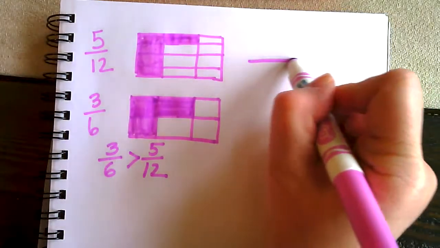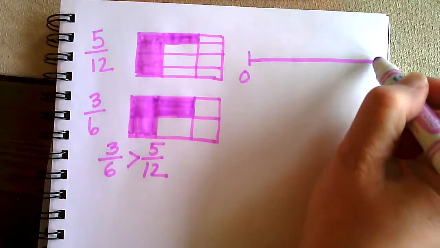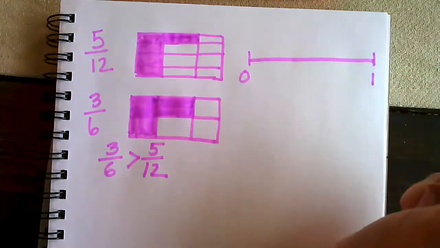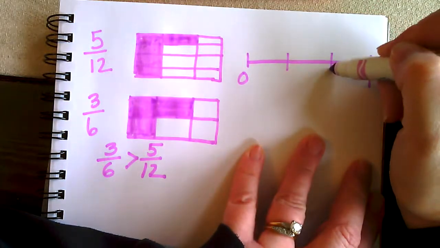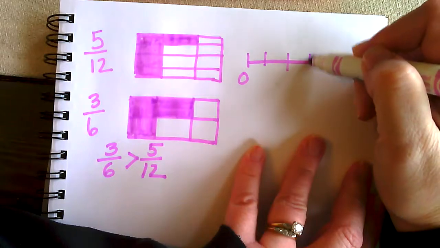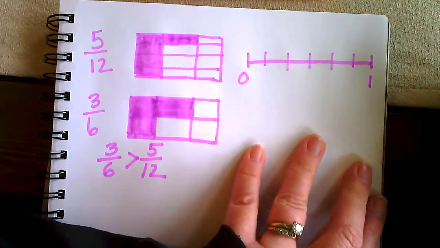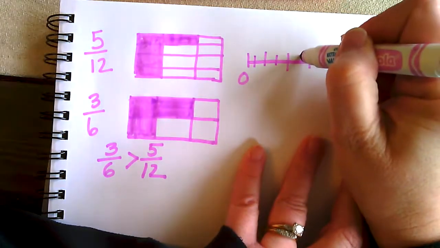Let's start with 12ths. Okay, here's our 0. There's our 1. Okay, let's split it into thirds. If we split our thirds in half, we should have 6. And if we split our 6 in half, we should have 12ths.